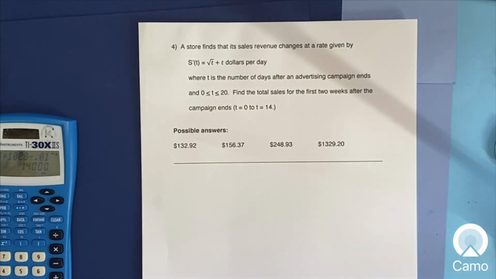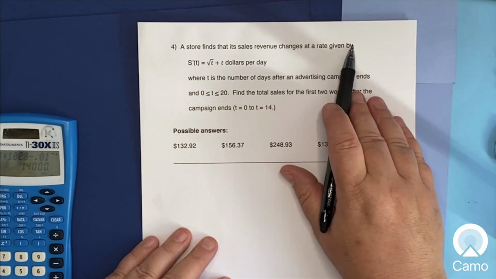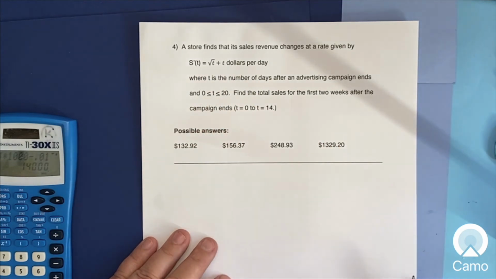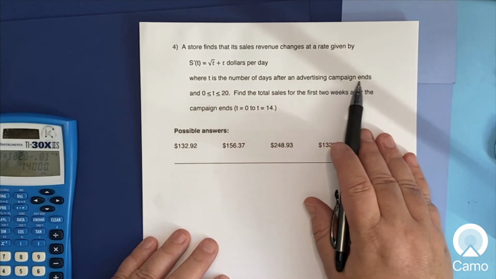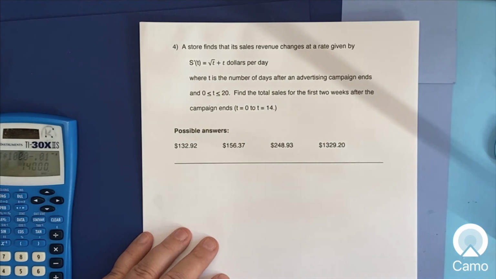A store finds that its sales revenue, so again, revenue, I really liked revenue for this one, changes at a rate given by S prime of t is radical t plus t dollars per day, where t is the number of days after an advertising campaign ends. So in other words, they're running some ads and they're going to see how their sales revenue changes. The idea would be if you were going to make an ad for something, you'd want your sales to go up. If your sales don't go up, then you've just spent money on an ad and you're not sure why. So this is the calculation to see what's going on.